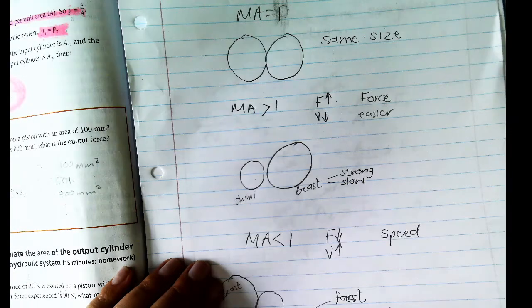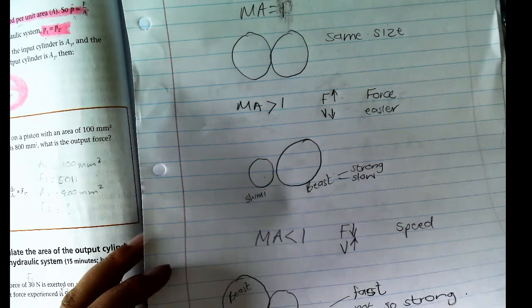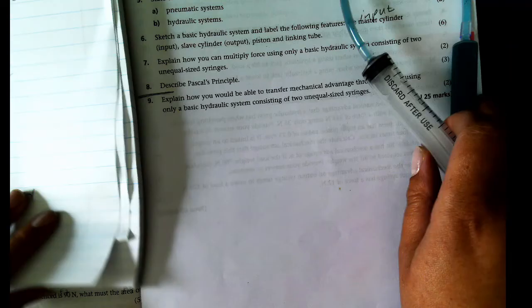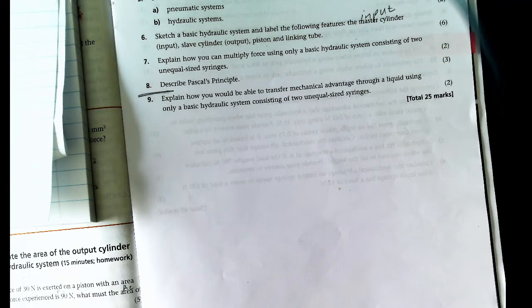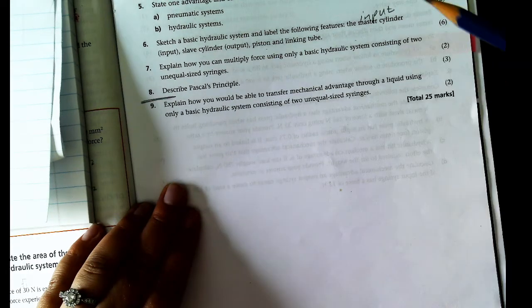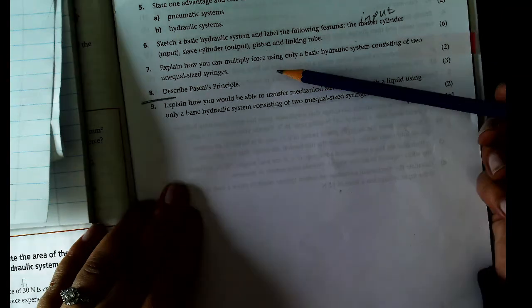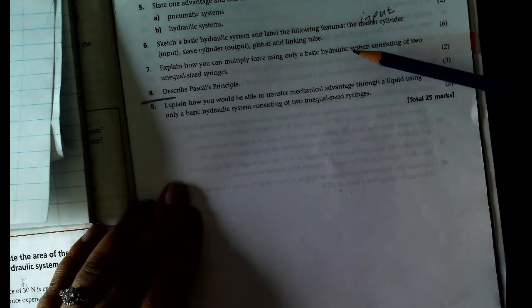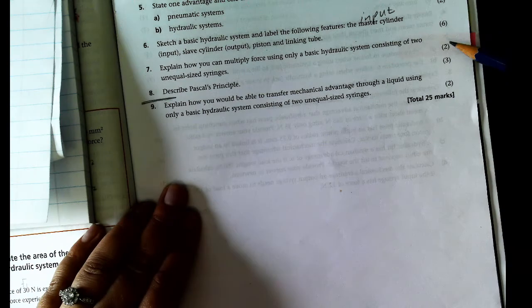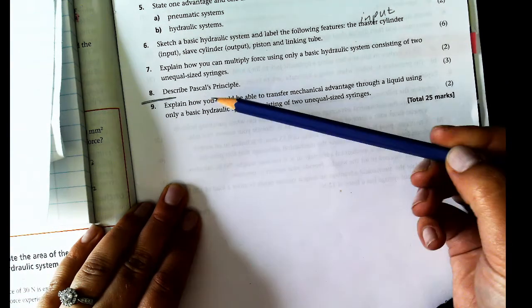Remember, they want force multiplication. They want to see how you can increase force. So here, simple explanation: what you do is you have a small input cylinder and a large output cylinder. Then describe Pascal's principle.